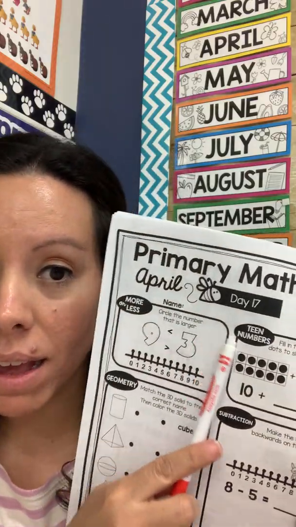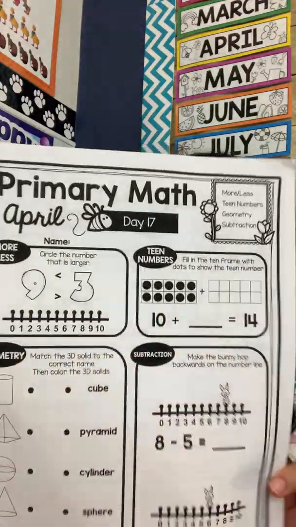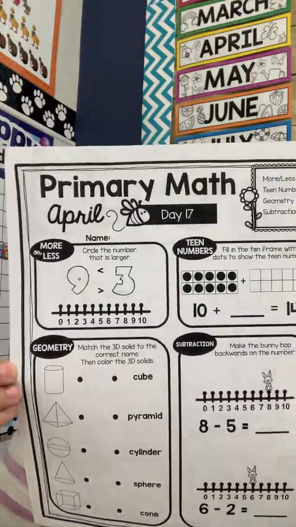We're going to talk about our day 17 packet, okay? And just like yesterday, there's a few new things on here that I want to go over just so you know what to do, okay? So just like we've done every day the last couple weeks, we're going to work on our cover sheet, which is our math right here.